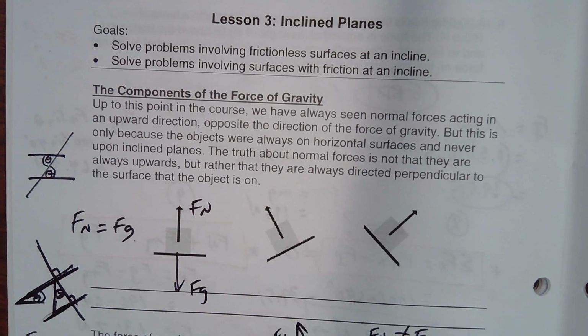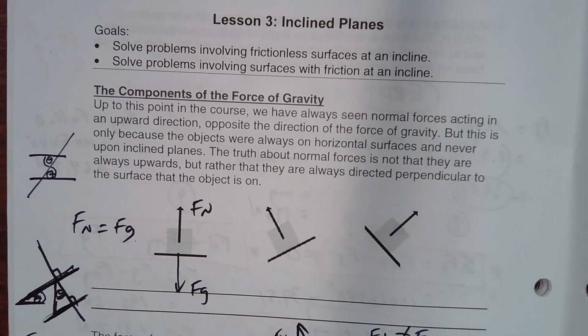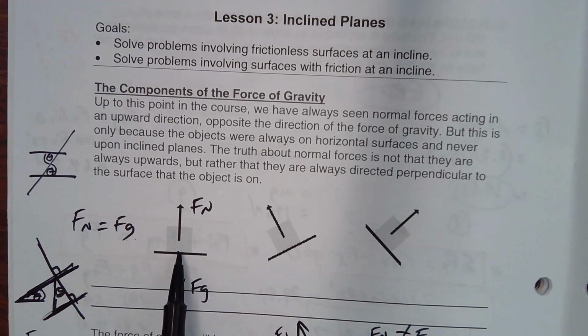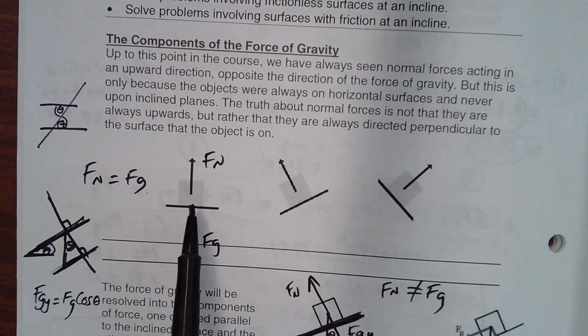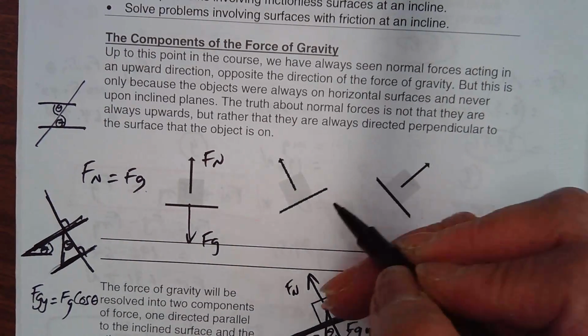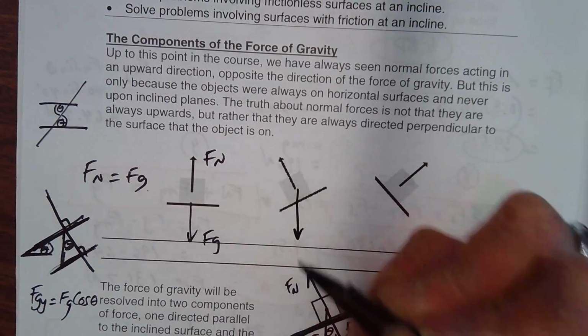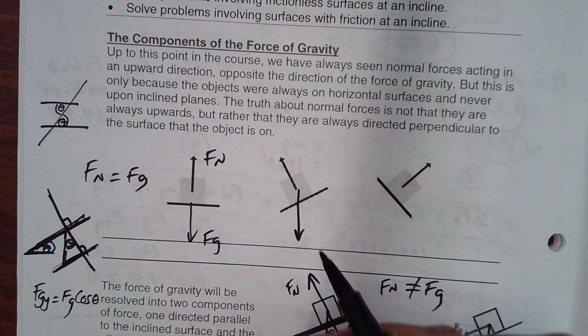Up to this point, we've always seen normal force acting in the upward direction like this. That is the case where there's no inclined plane. Then I'm going to rewrite what we just did earlier.